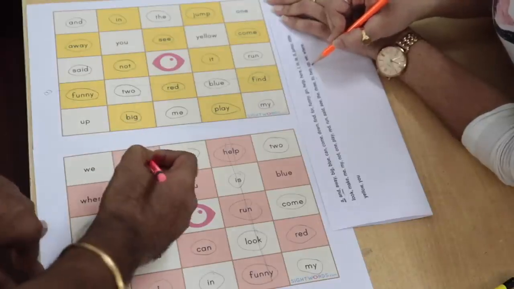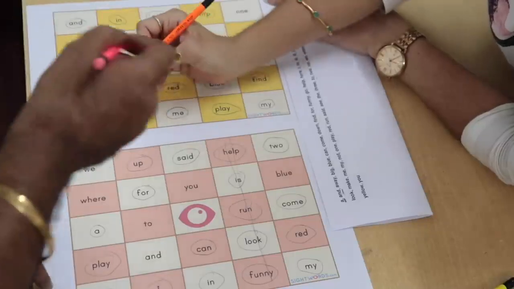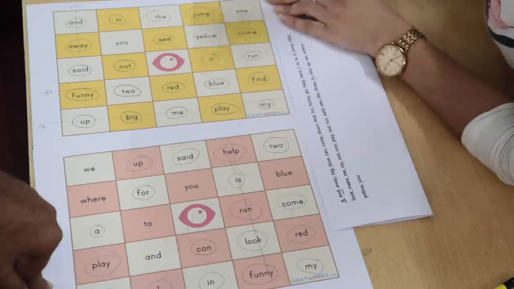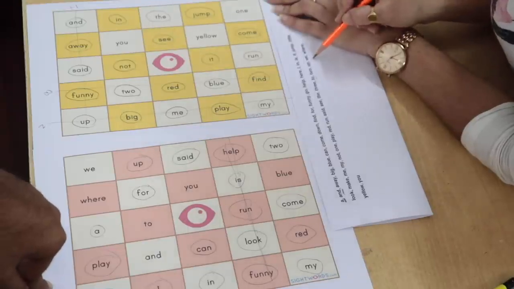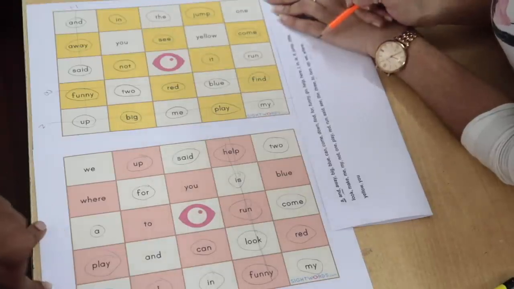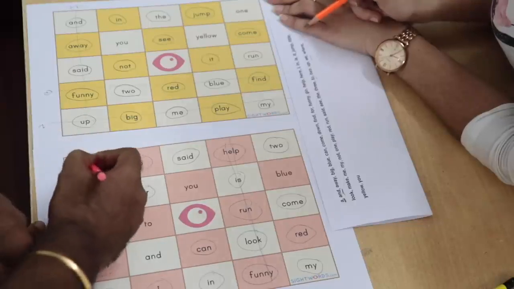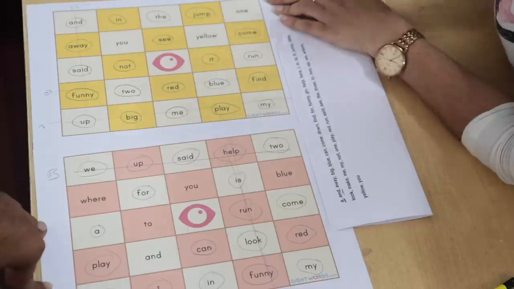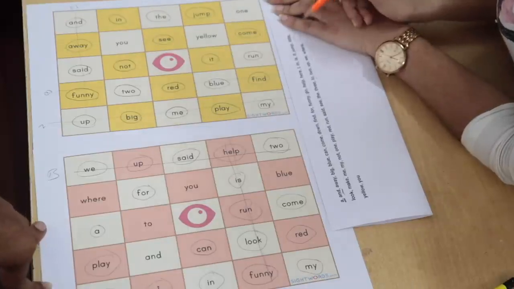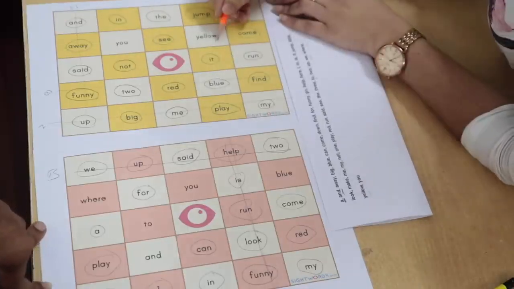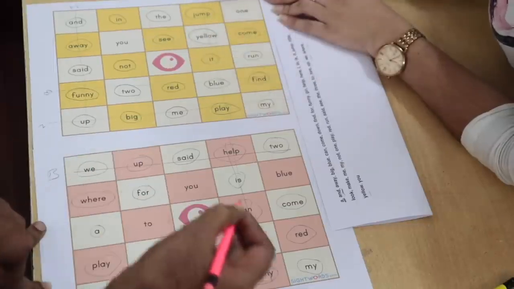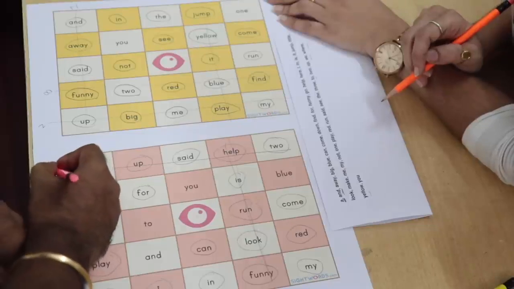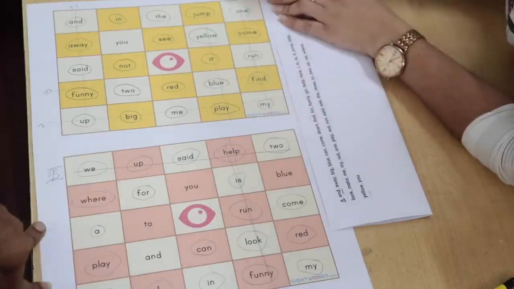Up. Here I finished my line. I. This also is finished. N. V. You have to write B-I-N-G-O like that. Where. Yellow. G, and one last. Here I finished my bingo.